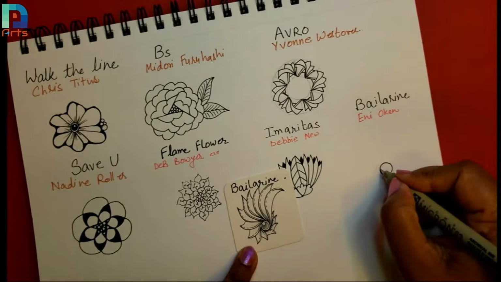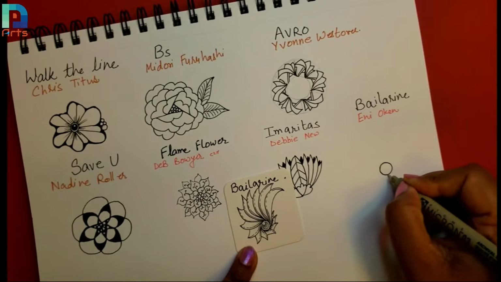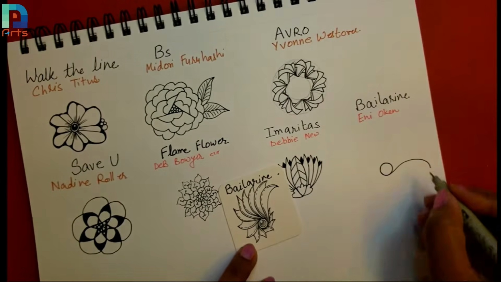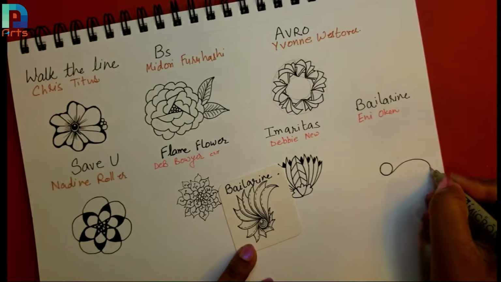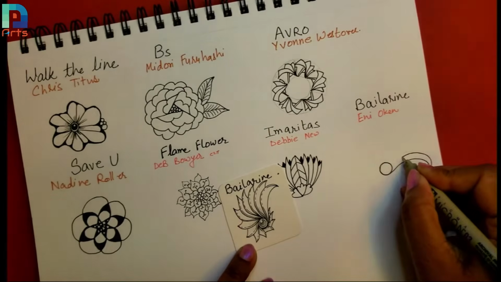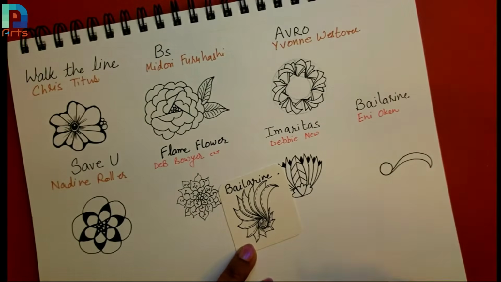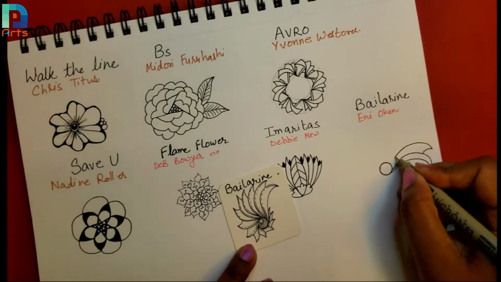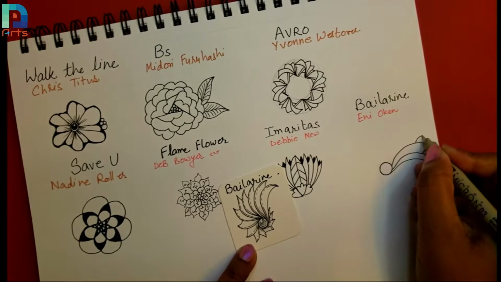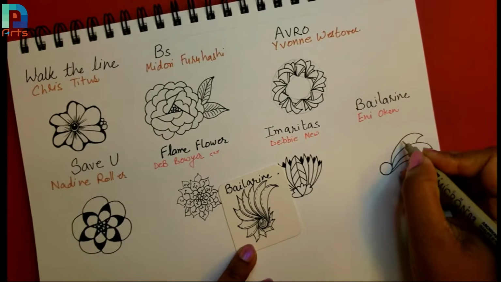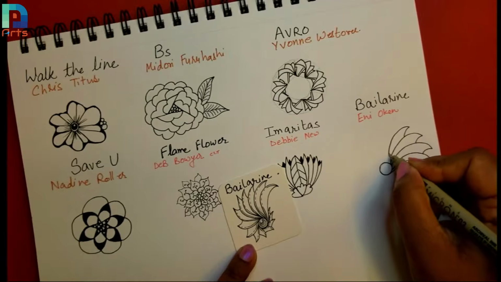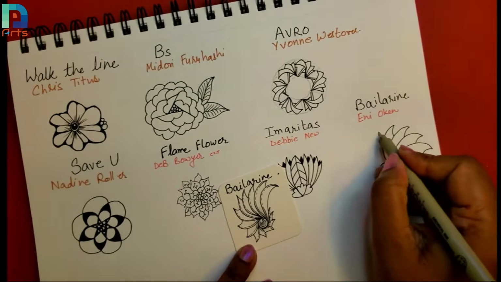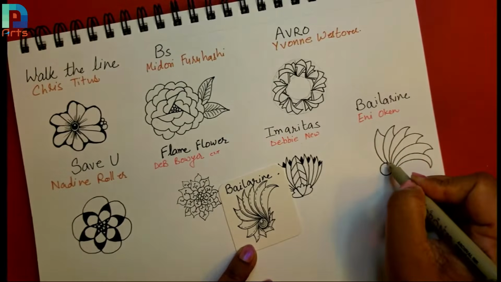Maybe you can start it from the base like that. Like it's kind of vertical starting, it's kind of horizontal starting, and then you draw these leaves. And then you keep on adding these leaves on all around of the circle. That's why it fits very well into the blossom category.